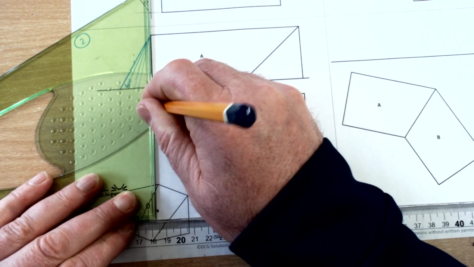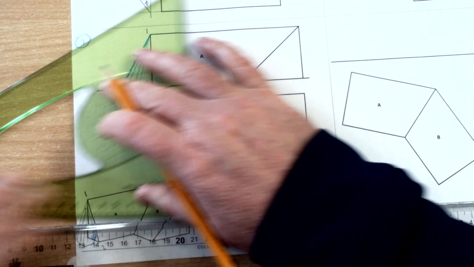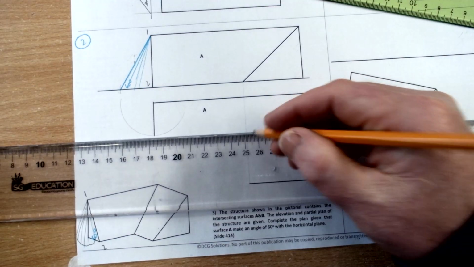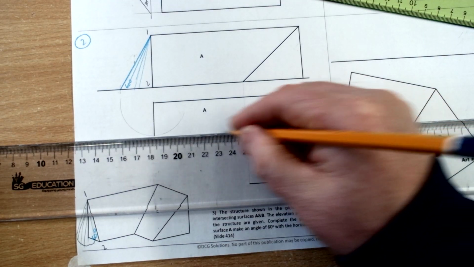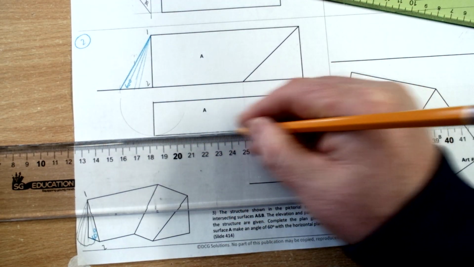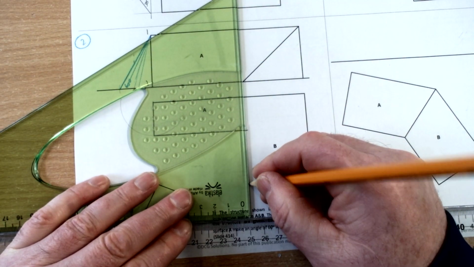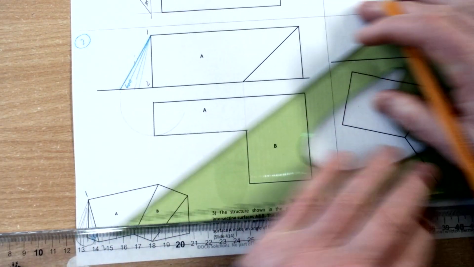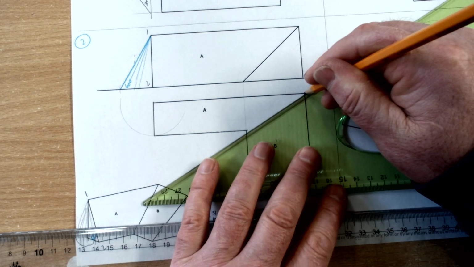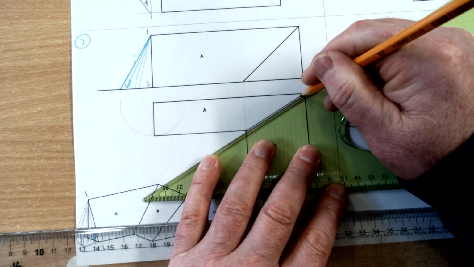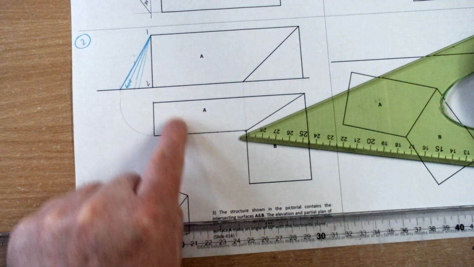So here's my top view. And that there is A and B.